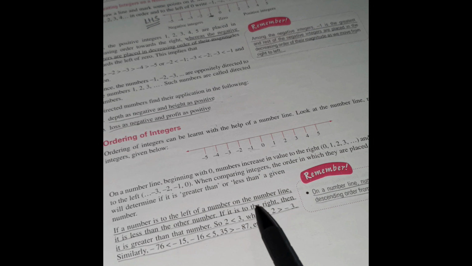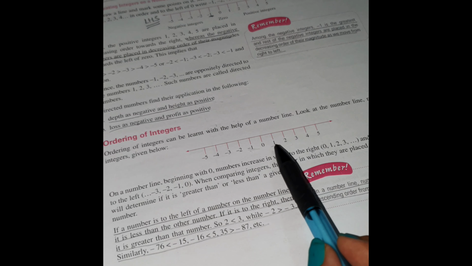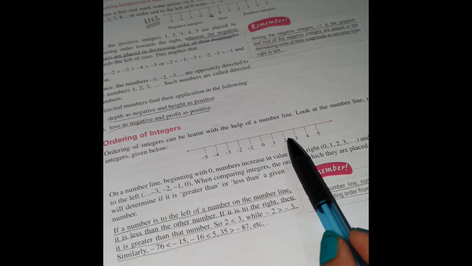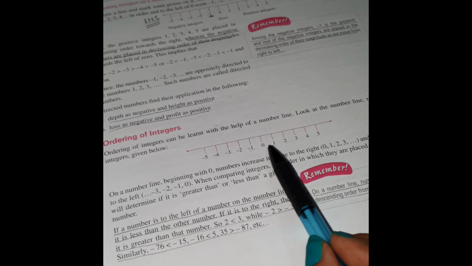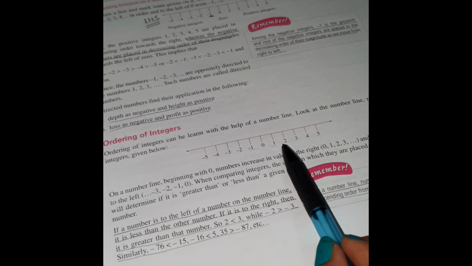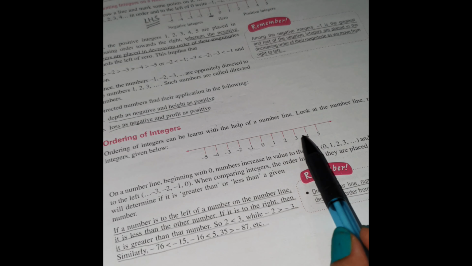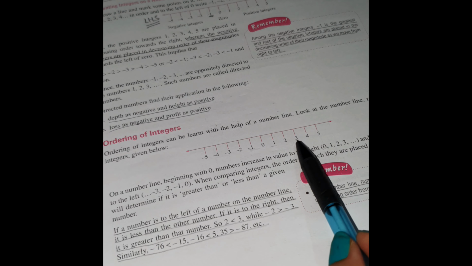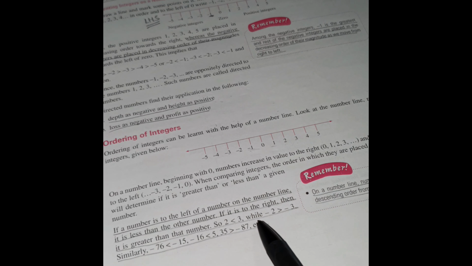Okay, see, so 2 is smaller than 3. 2 and 3, अब देखिए आप, ये जो 2 है, ये 2 कहाँ पर है? लेफ्ट हैंड साइड में है 3 के, तो ऑब्वियसली 2 स्मॉलर होगा, और 3 कहाँ है? 2 के राइट हैंड साइड में, तो जो राइट हैंड साइड में है वो ग्रेटर होगा और जो लेफ्ट हैंड साइड में है वो स्मॉलर होगा. सो दिस 2 विल बी स्मॉलर एंड 3 विल बी ग्रेटर, वाइल -2 विल बी ग्रेटर देन -3.